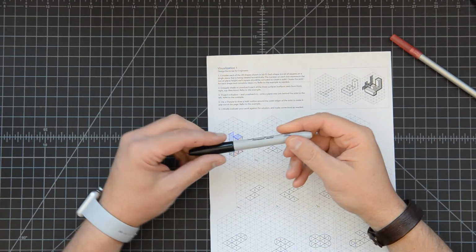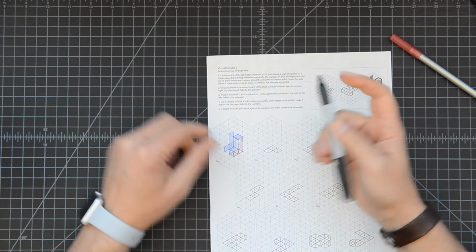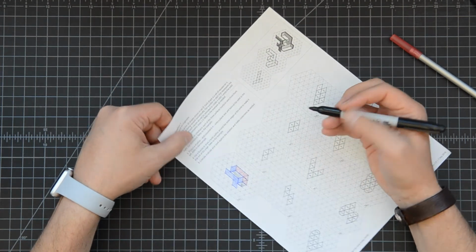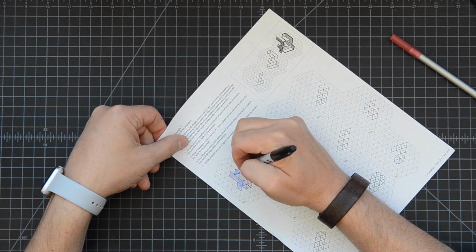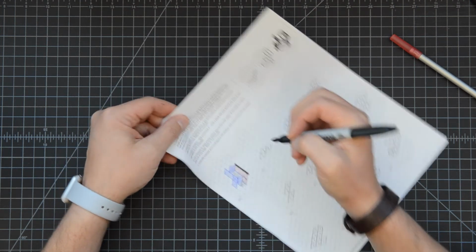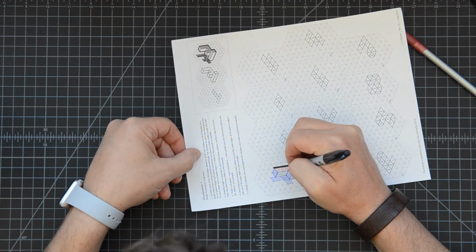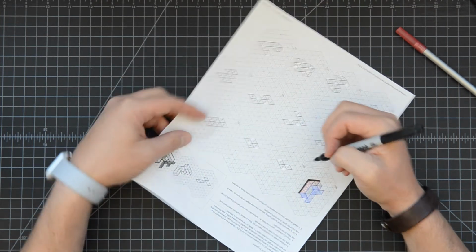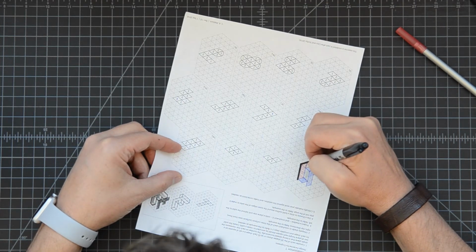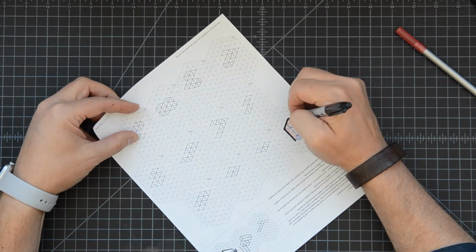All right, so what we want to do now is really make this part stick off of the page, to pop off of the page. And one way to do that is to take a permanent pen like this Sharpie and draw the outline of the part. Doing this will make it really stick out.